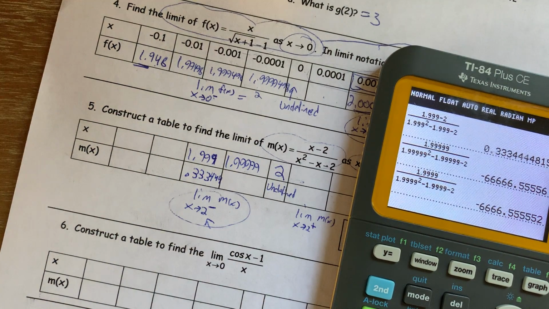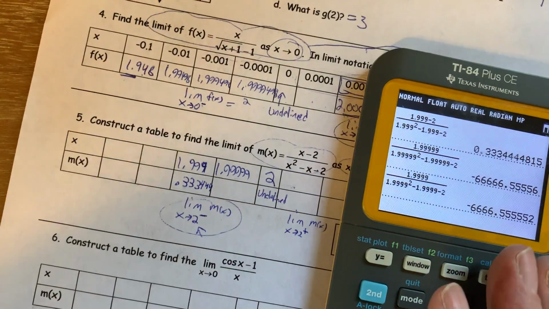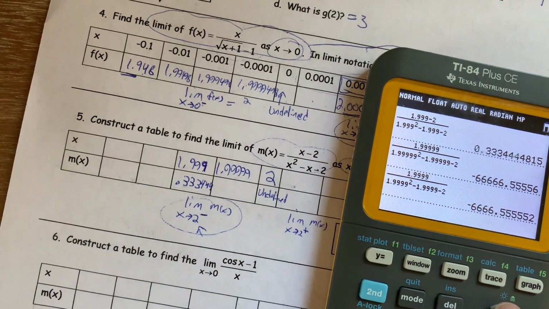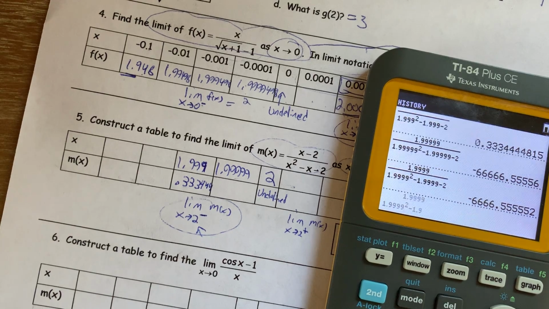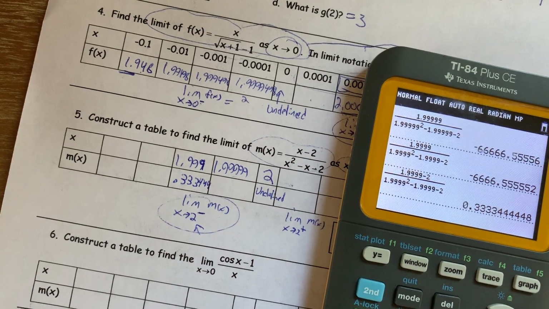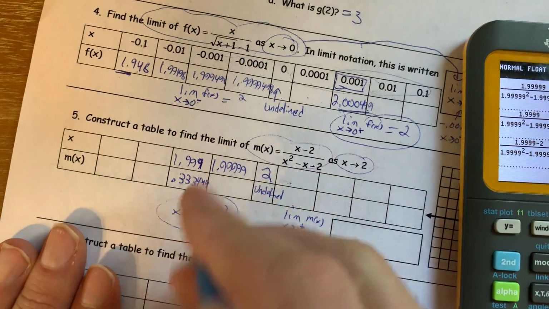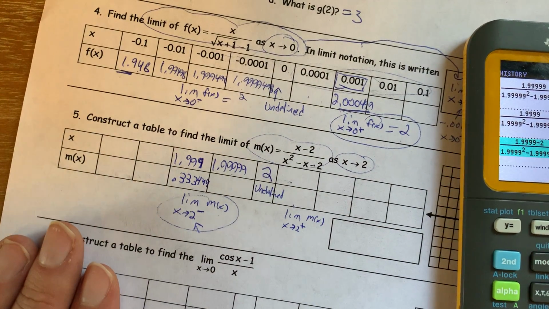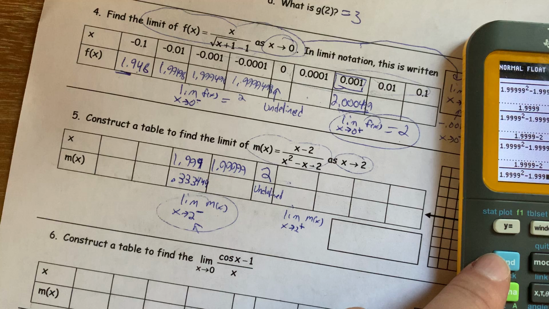What the heck is going on here, guys? Somebody find my error. Tell me what my error is here. Usually in a class, I would ask you guys, what have I typed in wrong here? Oh, it's because it's supposed to say 1.999 minus 2. And we see it gets close to point. Let me actually add in that extra 9 I was meaning to, now that I see what my error was.